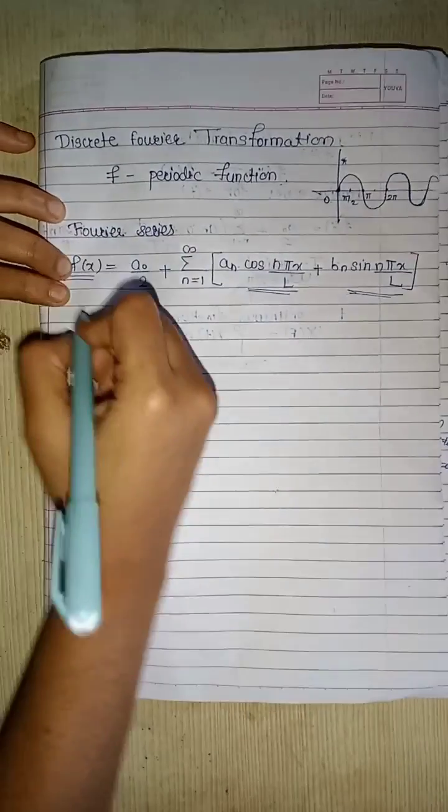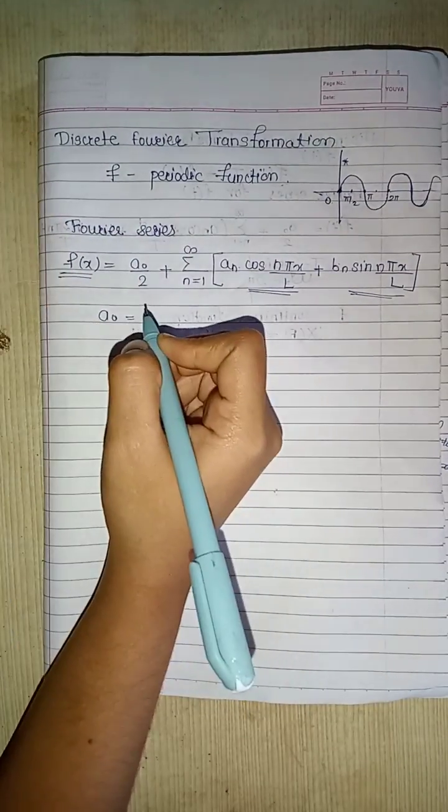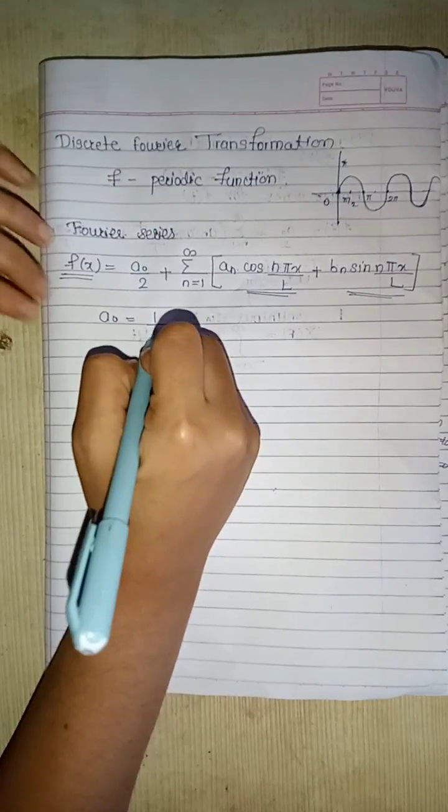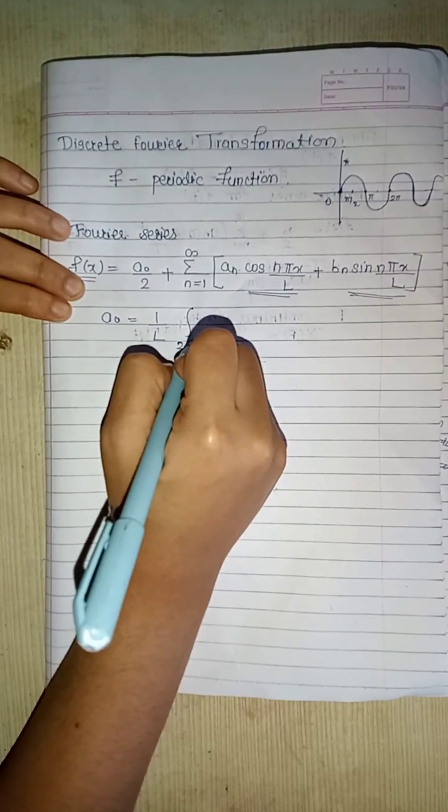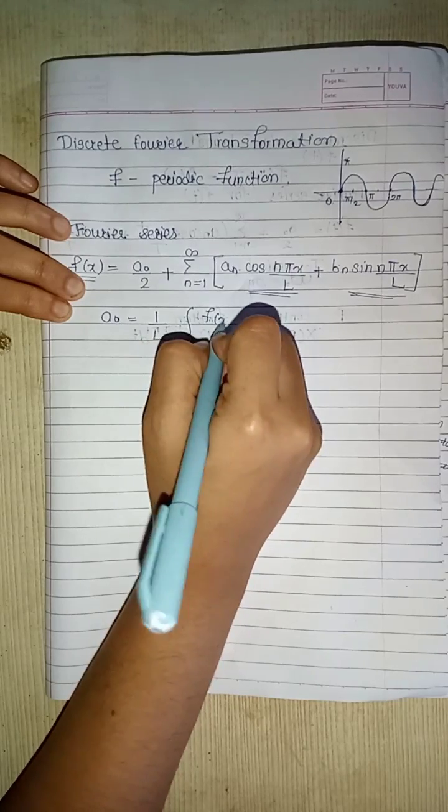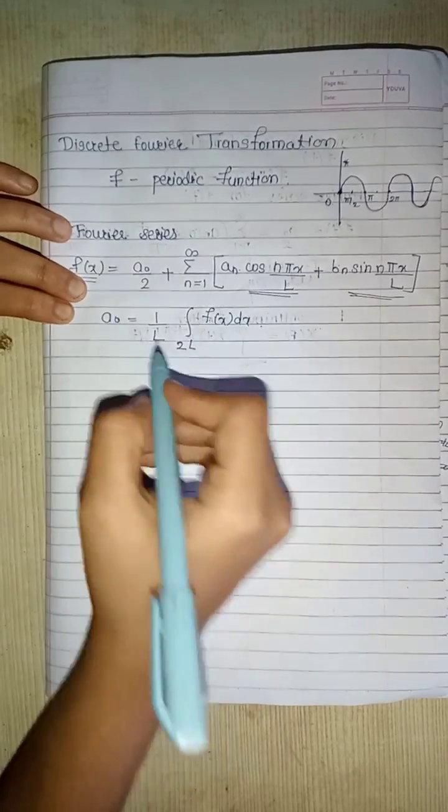Now what is this a0? For a0, there is one formula: 1 upon L times the integral from minus L to L of f of x dx. So what is this L?